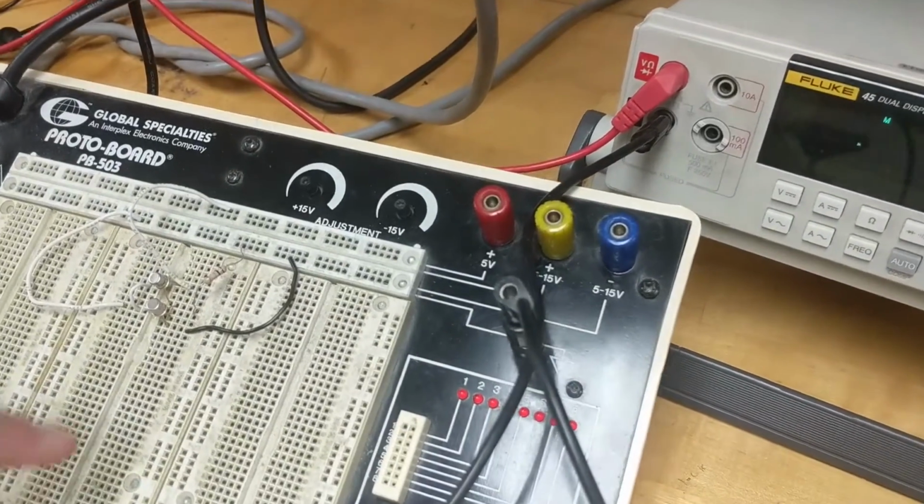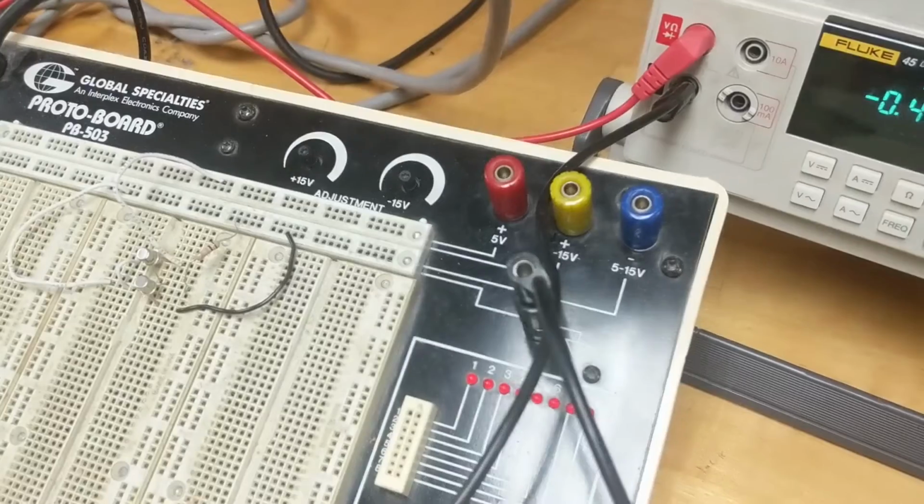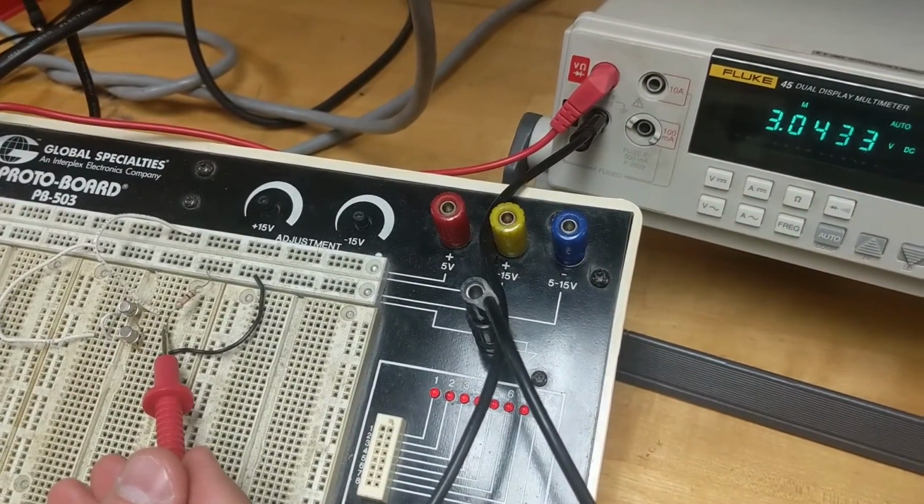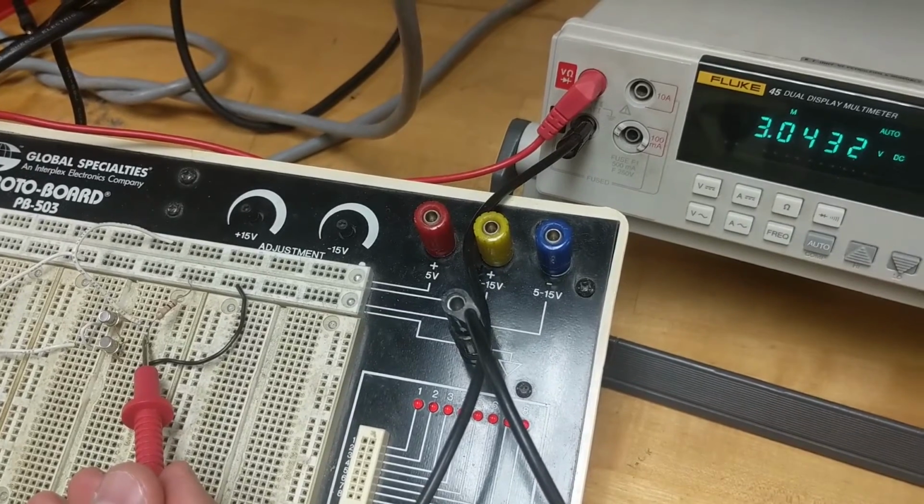The second part of case A, we connected the load resistance to be of 10 kilo ohm. We'll measure the output voltage. You can see that it decreased to 3 volts.